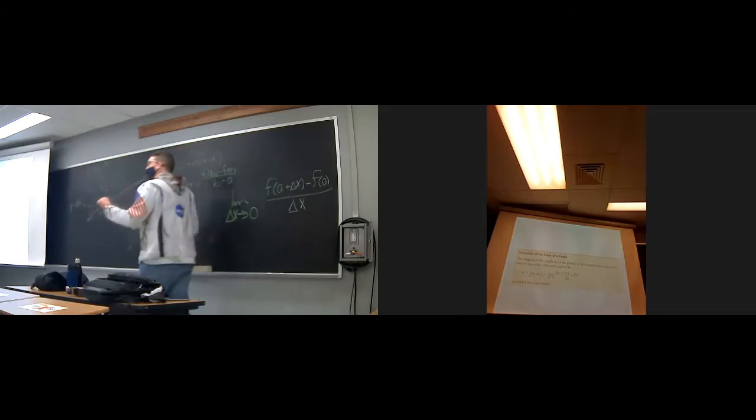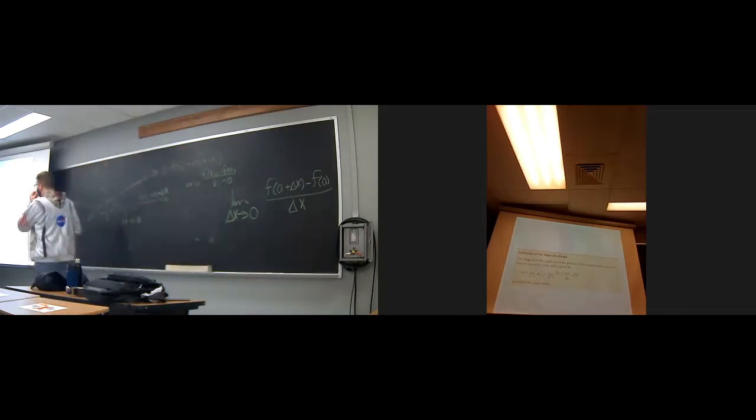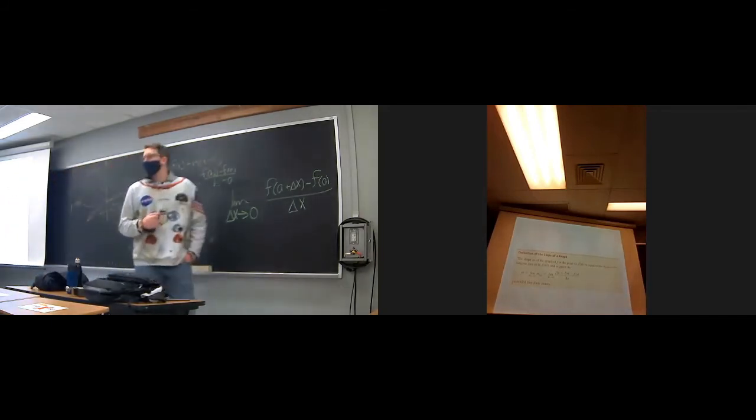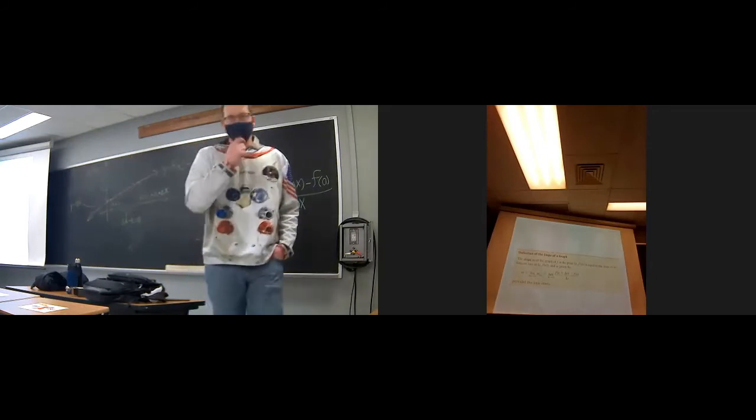Like if you were to zoom in on a circle, eventually that edge looks like it's straight. And in the vicinity of one of those points, we would say that that circle has a slope according to this equation. Everybody with me? Yeah. Cool.